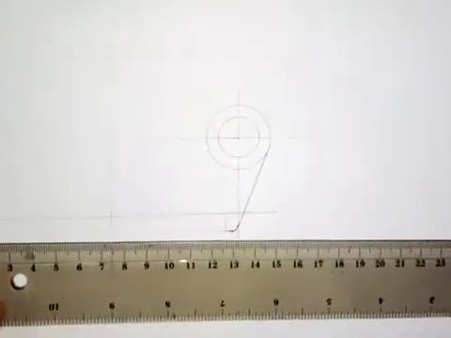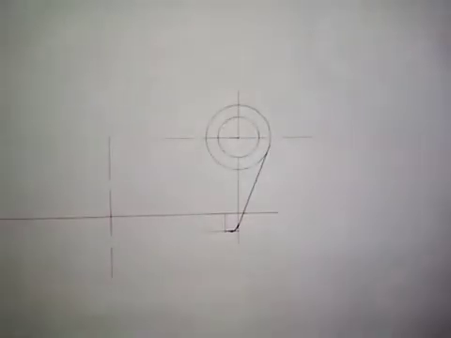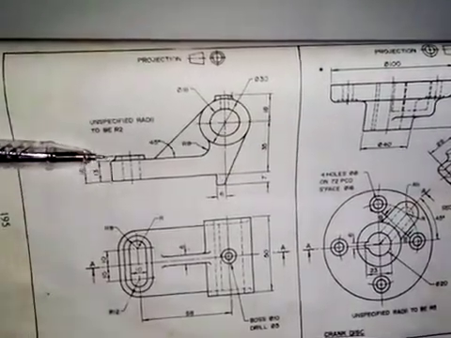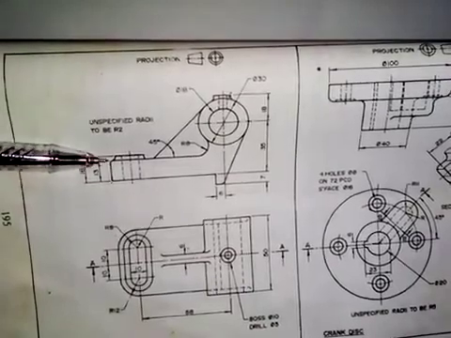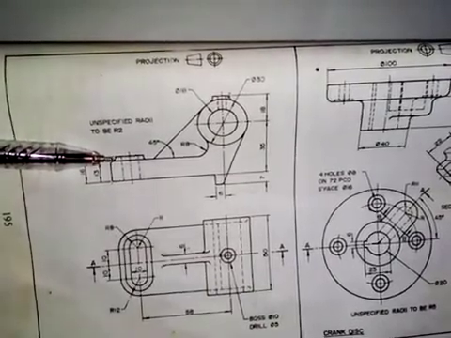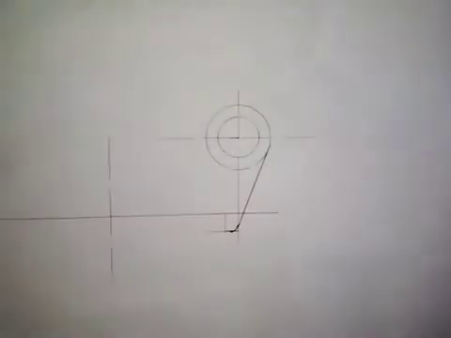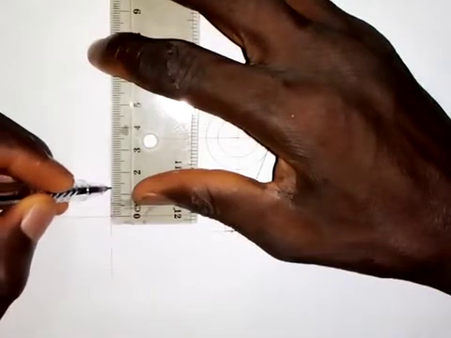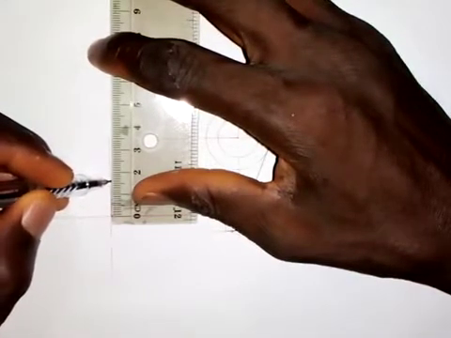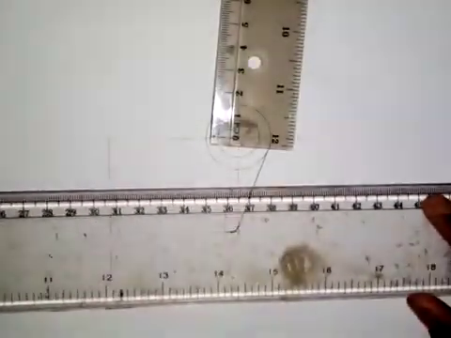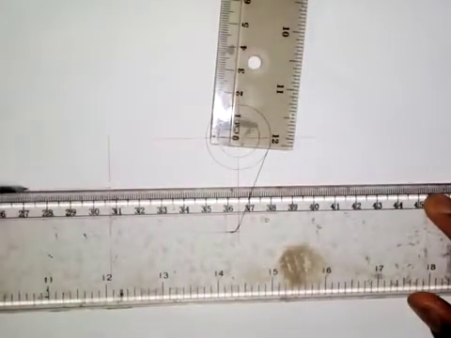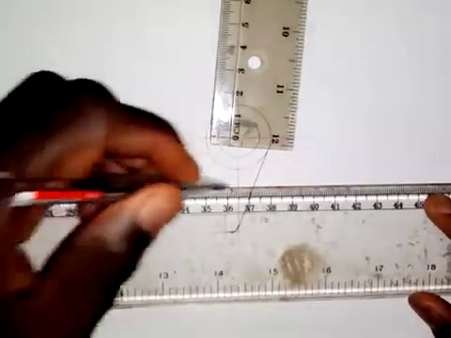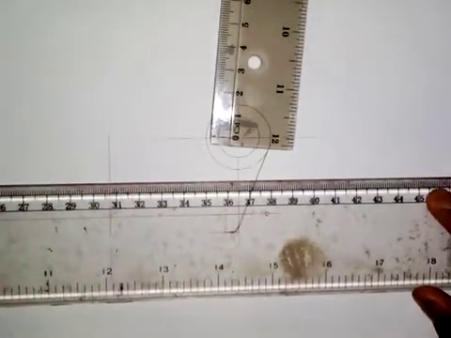All right, the next thing I'm going to do is work on this part. From here to here is 13 millimeters, and from here to here is 16 millimeters. I'll first take a measurement of 13 millimeters from here. Then I'll take 16. I'm going to draw a horizontal line like this, and here I will also draw a horizontal line.